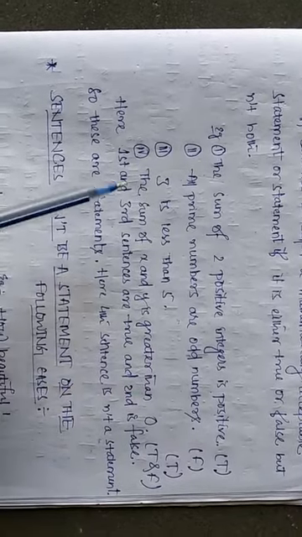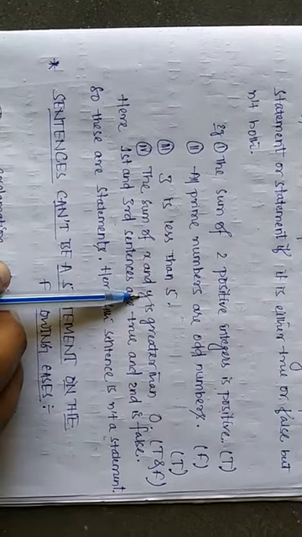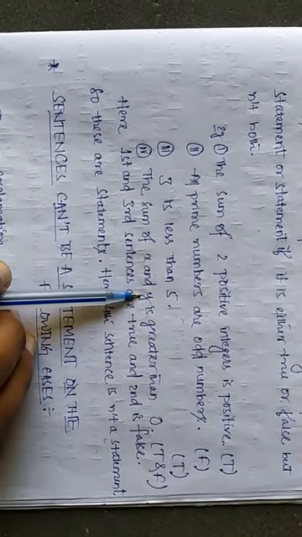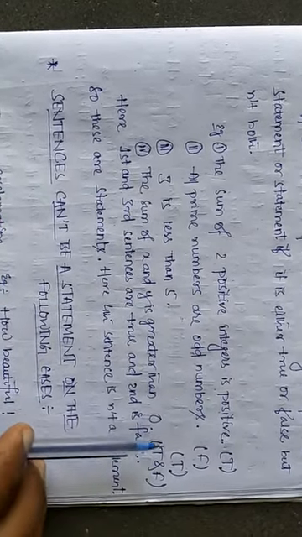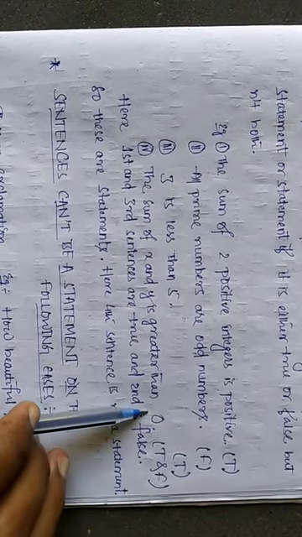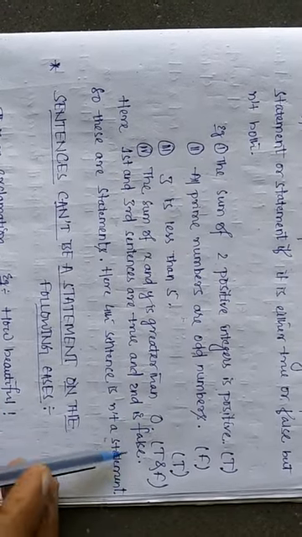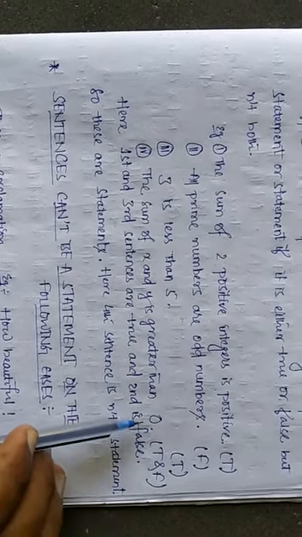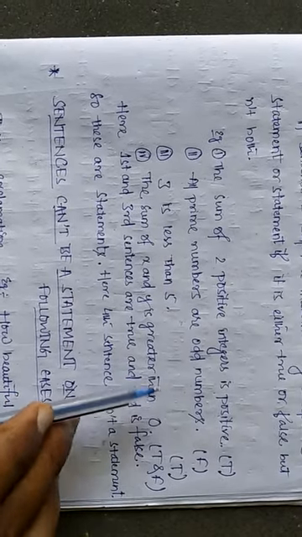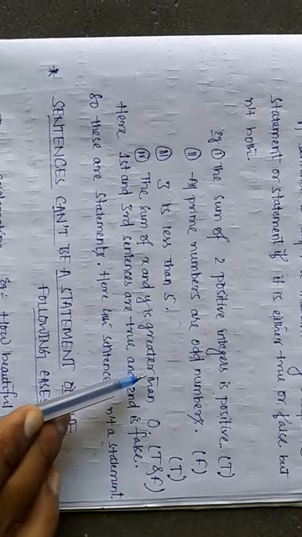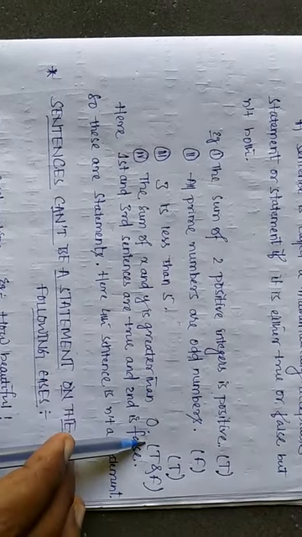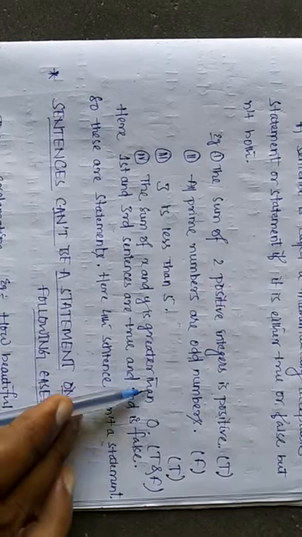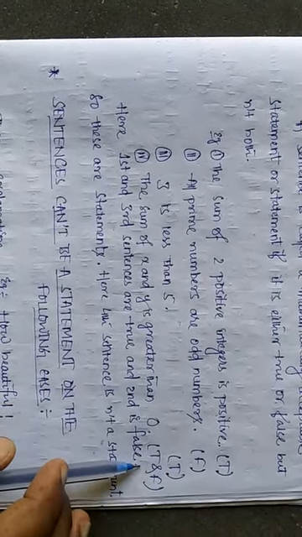So here in the fourth statement, it depends on the values of x and y. It may be positive, it may be negative, or the sum may equal 0. So we cannot say anything about that statement, whether it is positive or negative. In some cases it may be positive, in some cases it may be negative. In some cases it will be positive, and in some cases we can say it is negative, meaning false.